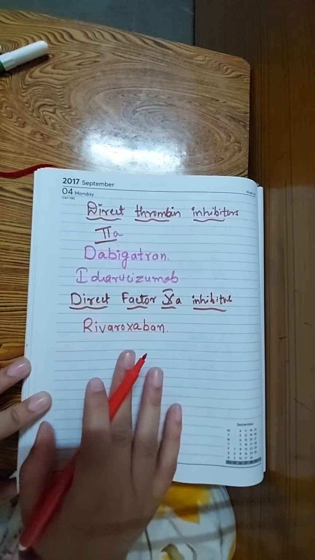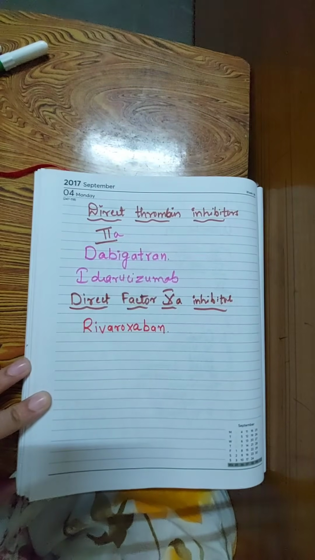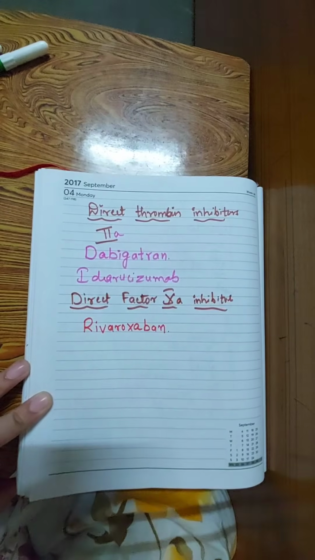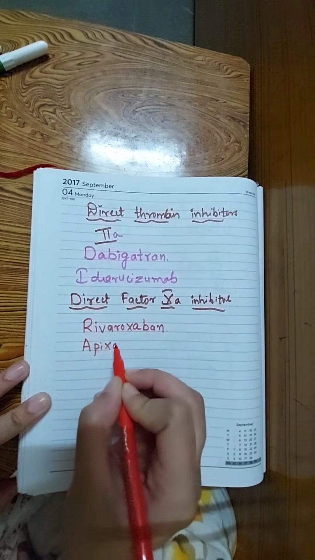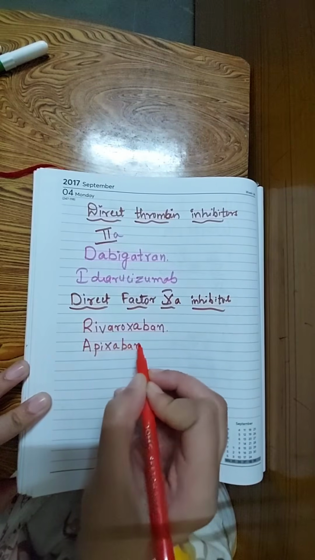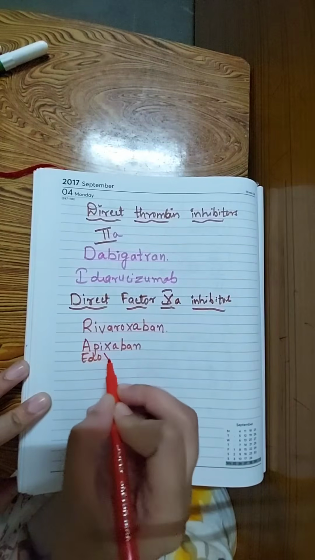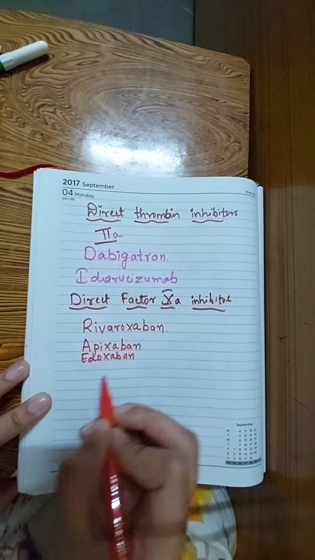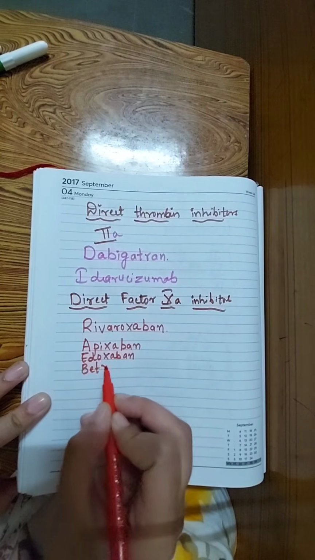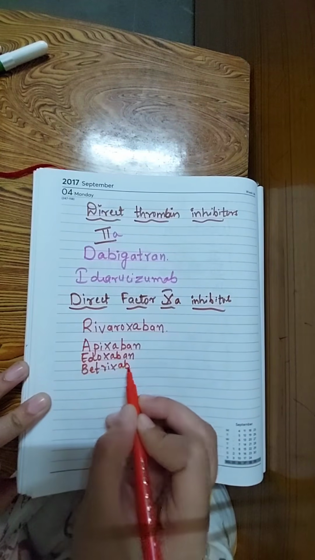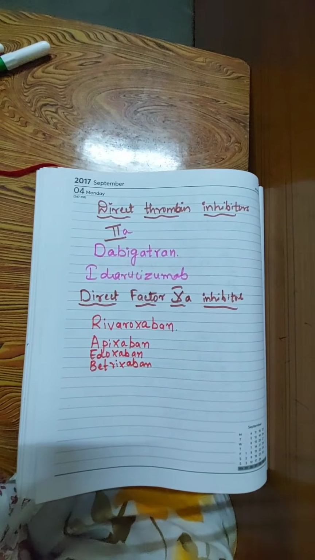Now, after the formation of rivaroxaban, we have developed still more drugs in this group. Some 3 or 4 more drugs have been developed, and the names are apixaban. Next, we have edoxaban, and lastly, we have betrixaban. So these three are newer types of factor 10A inhibitors.